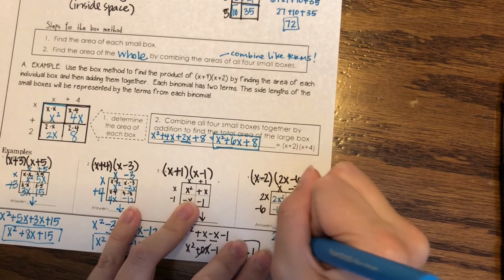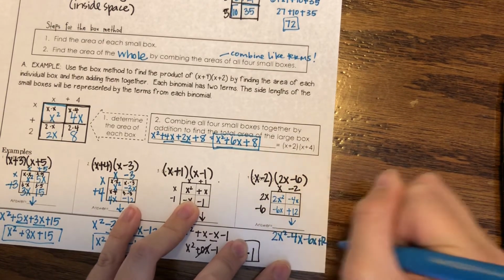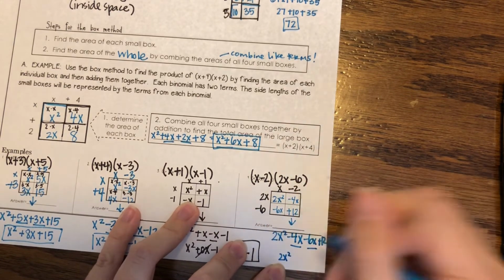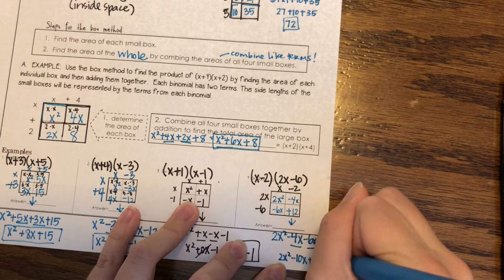So 2x squared minus 4x minus 6x plus 12. We're going to combine our like terms, so we get 2x squared minus 10x plus 12.